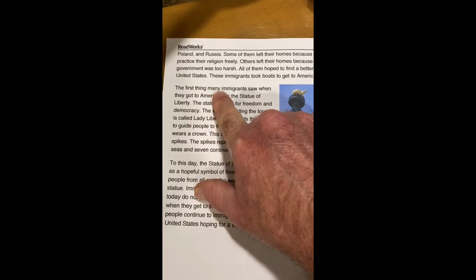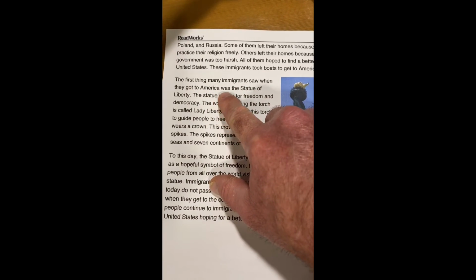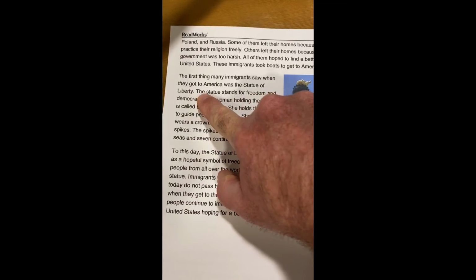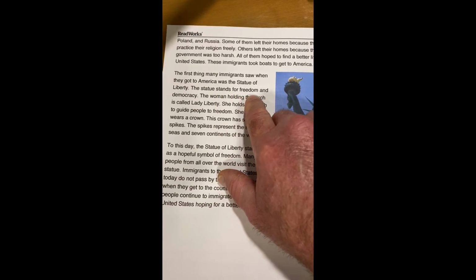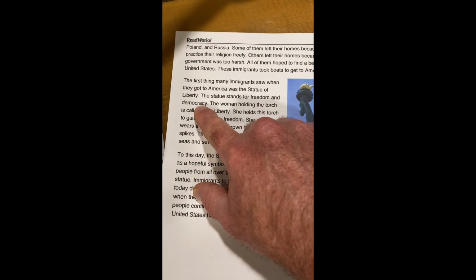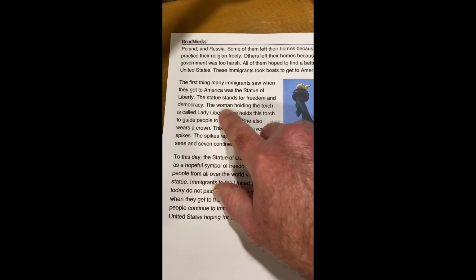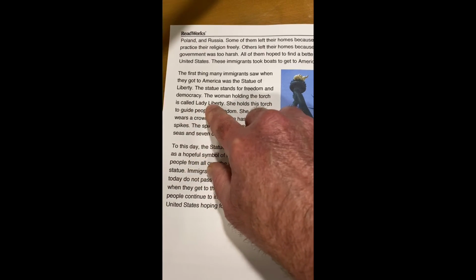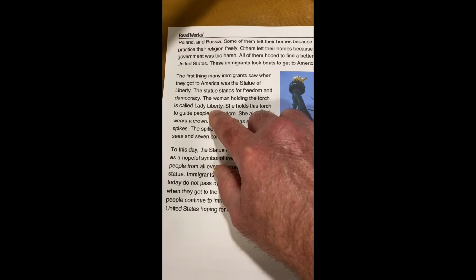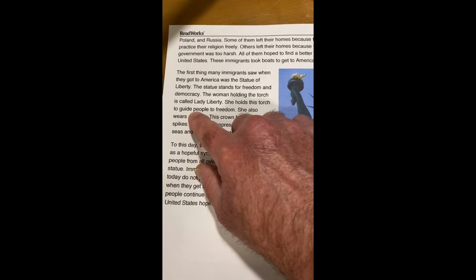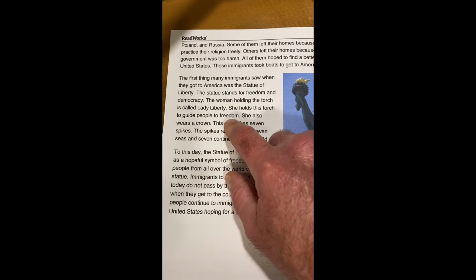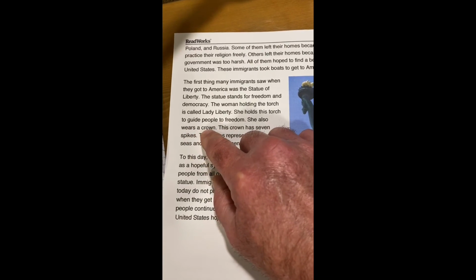The first thing many immigrants saw when they got to America was the Statue of Liberty. The statue stands for freedom and democracy. The woman holding the torch is called Lady Liberty. She holds this torch to guide people to freedom. She also wears a crown.